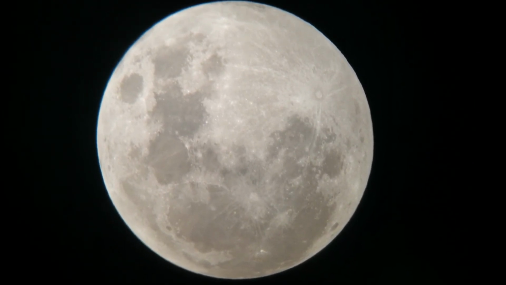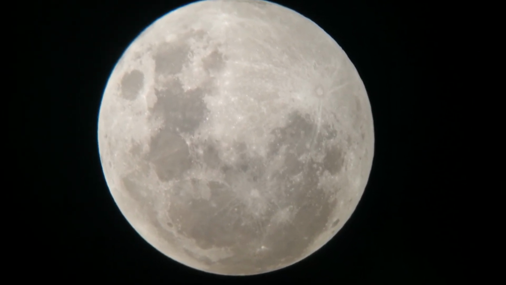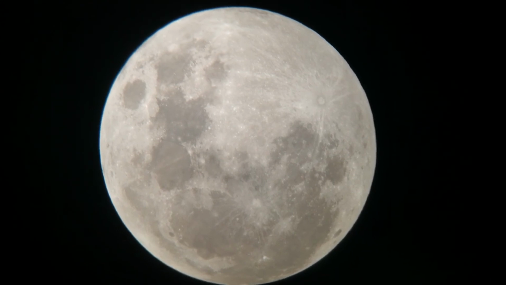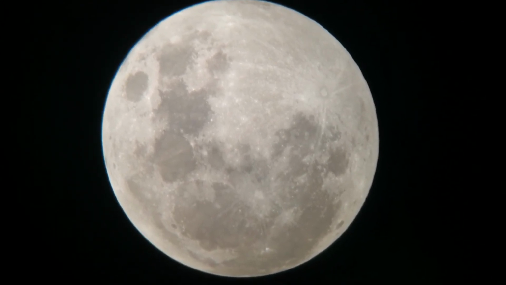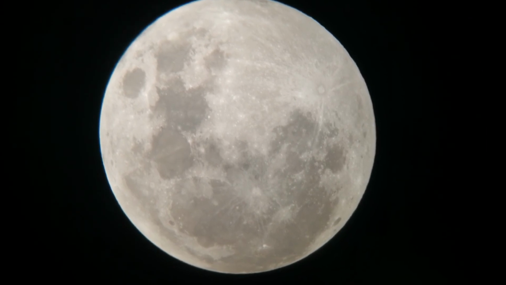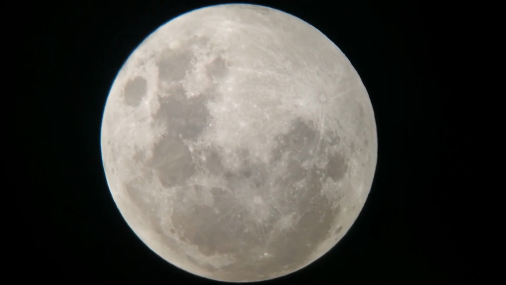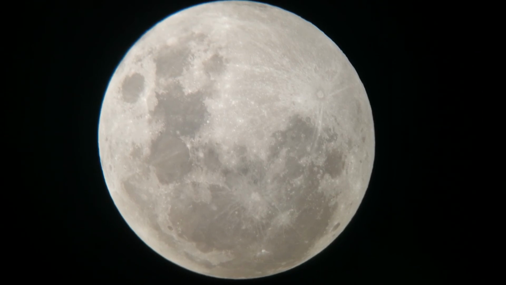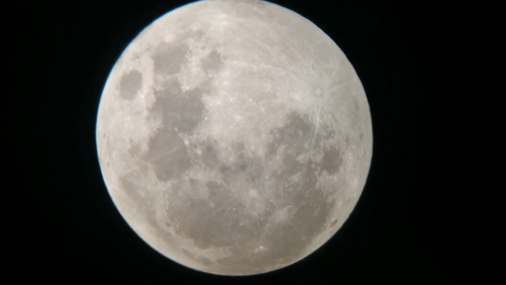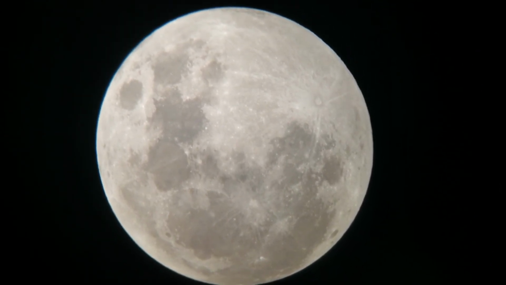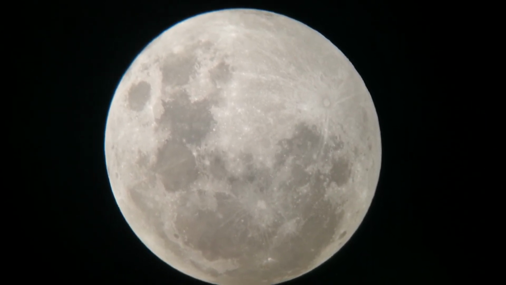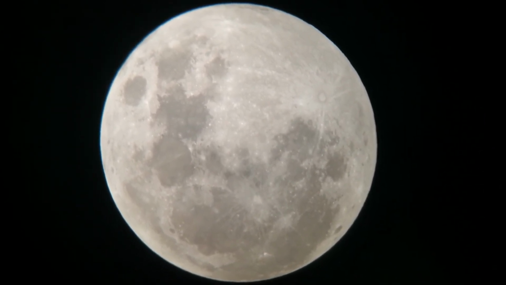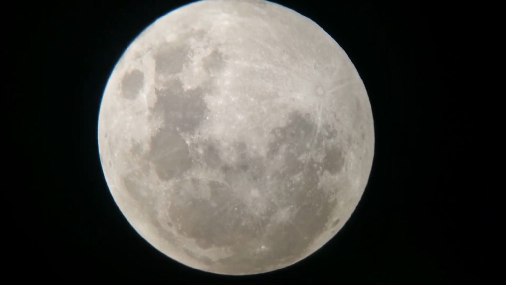There are no clouds and you can see that darker region near the north part of the moon, and also that area near the Tycho crater. There's really a decrease in brightness in those areas. Fantastic.